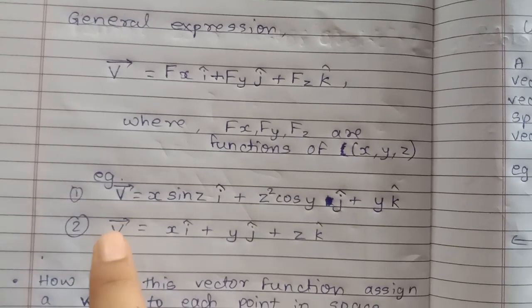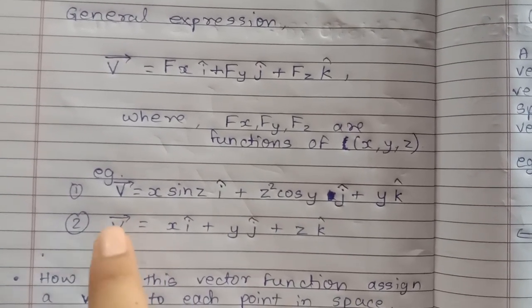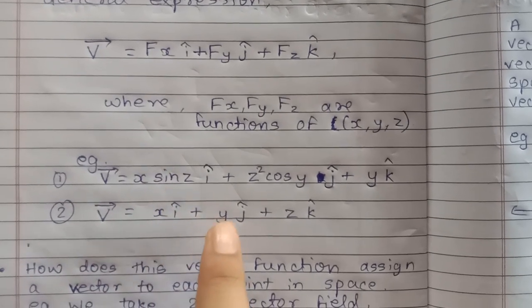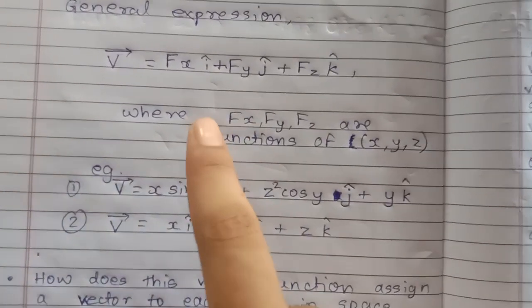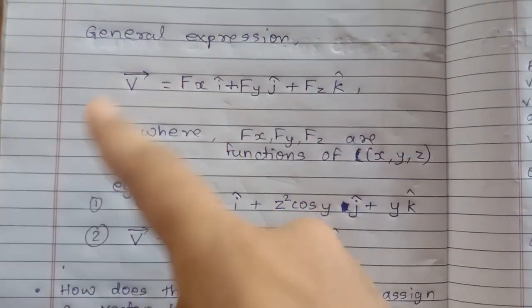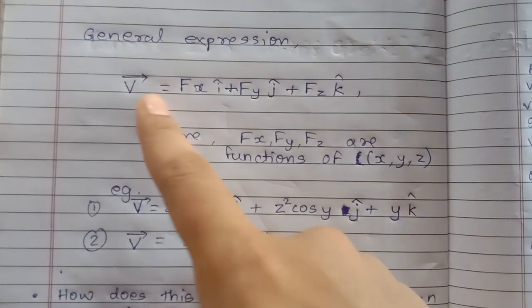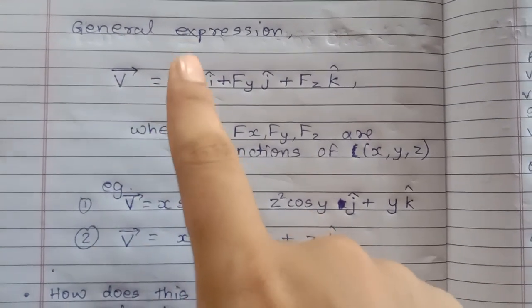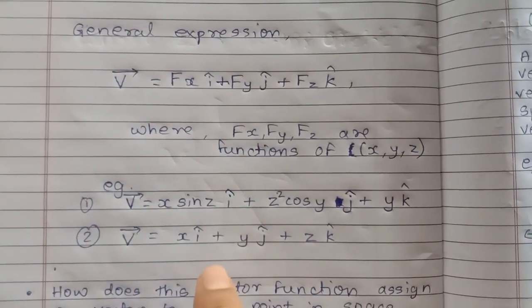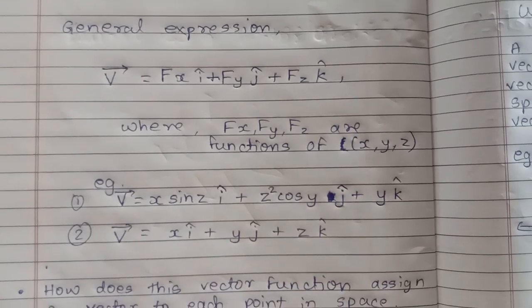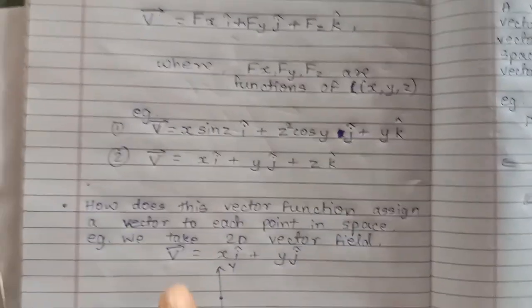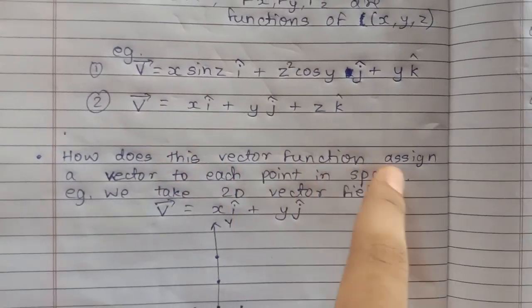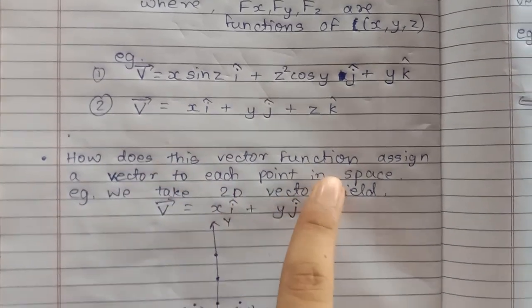So we also have another example like this: v bar is equal to x i cap plus y j cap plus z k cap. This is a vector function. It represents a vector field. A vector function takes the coordinates of a point as input and gives a vector as output. So we will see how this vector function assigns a vector to each point in space.